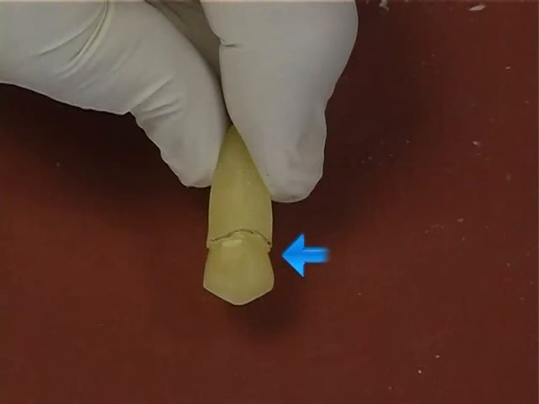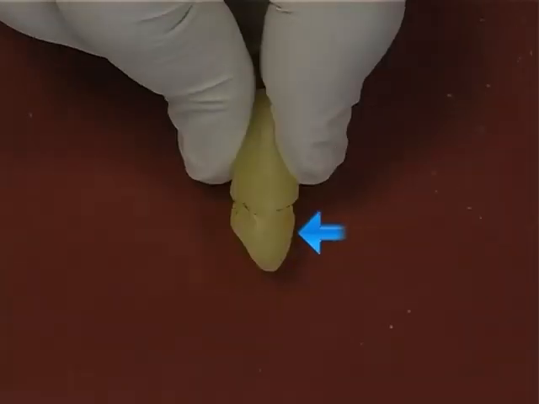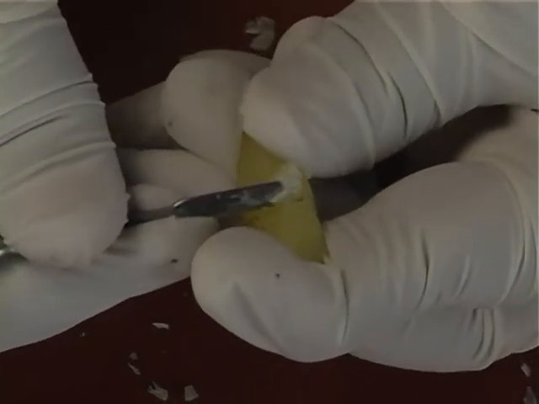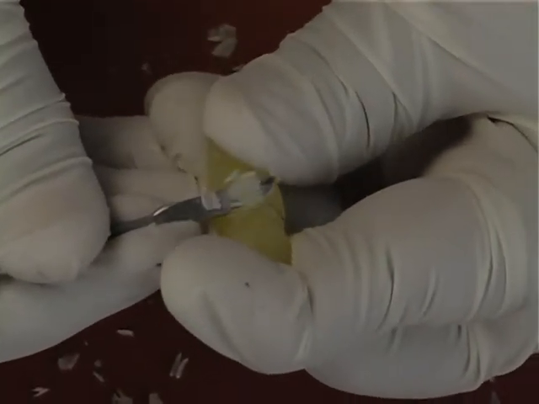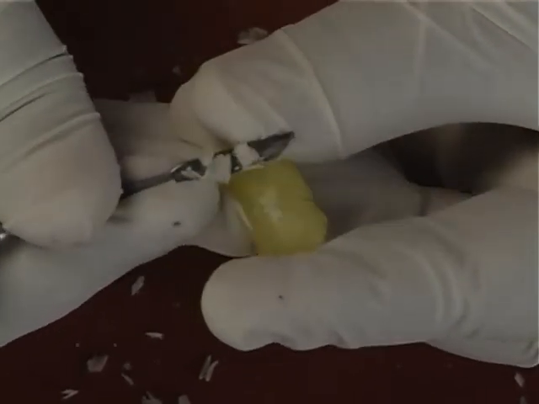This is the labial, mesial, palatal and the distal aspect showing the carved cervical constriction. Next, the cervical constriction is carved by slowly removing wax from the root towards the marked cervical line. This is also done on all the surfaces of the carved tooth.